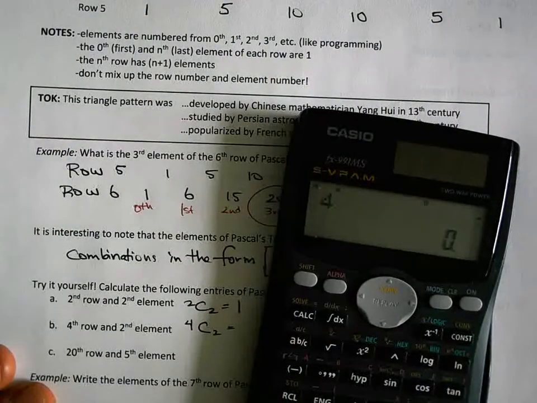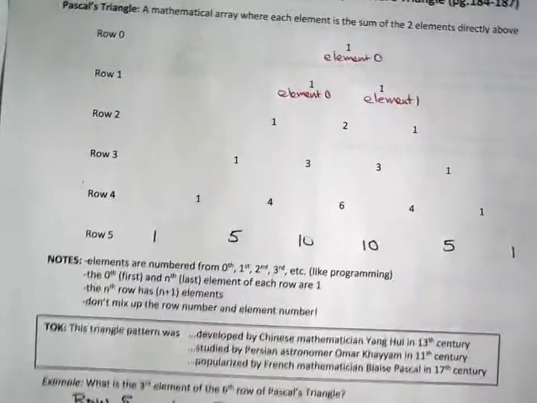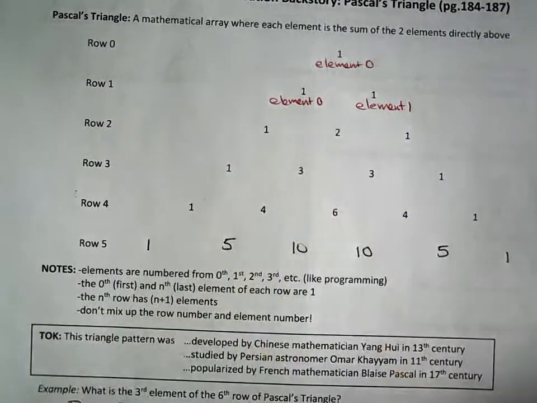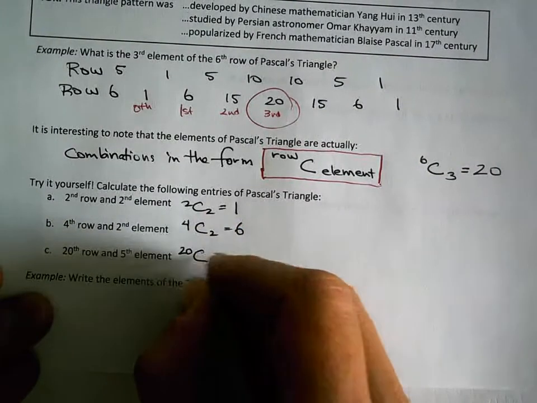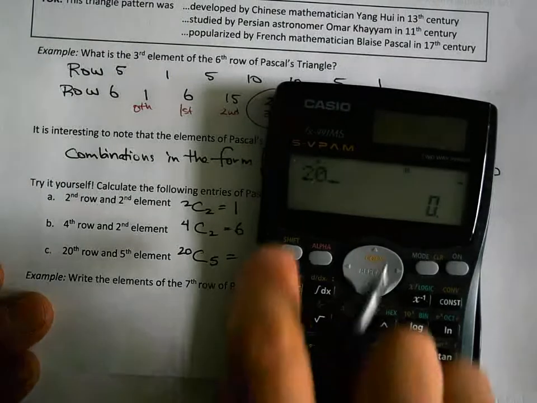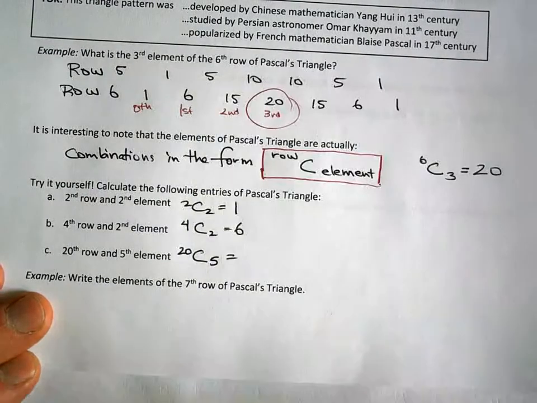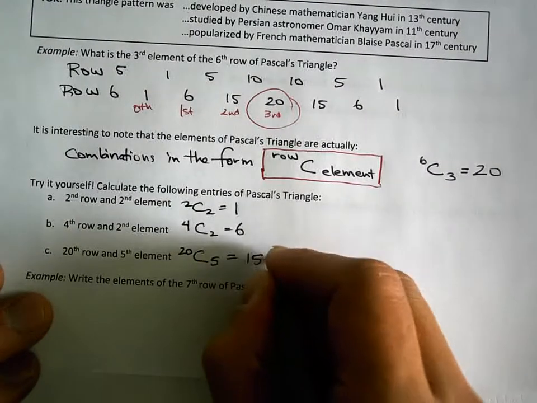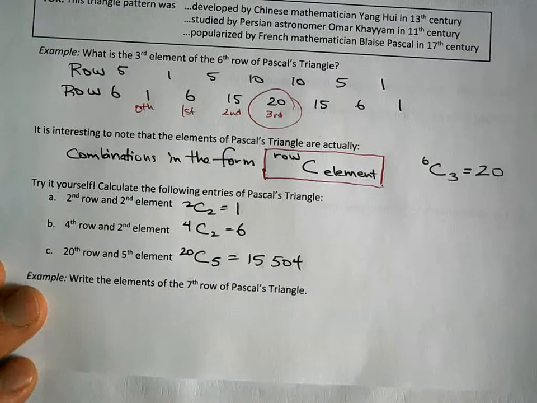4, choose 2. That's 6, which makes sense. The fourth row, second element is 6. Oh, and then here we go. 20th row, choose 5. This would take me forever to do, but fortunately I have my calculators. 20, choose 5. So it would be 15,504. That's a lot quicker than making Pascal's triangle.